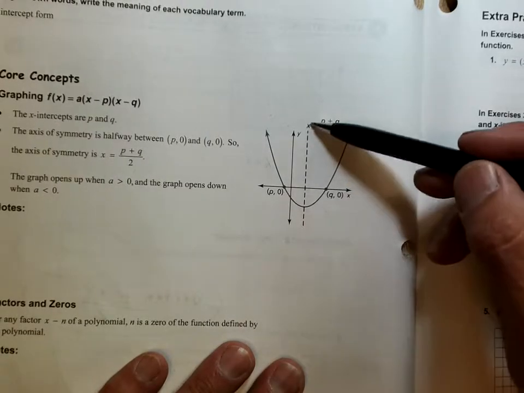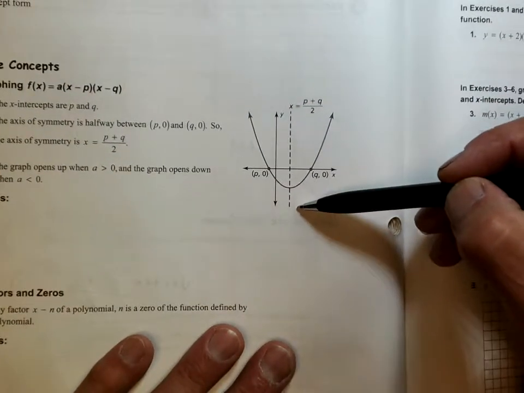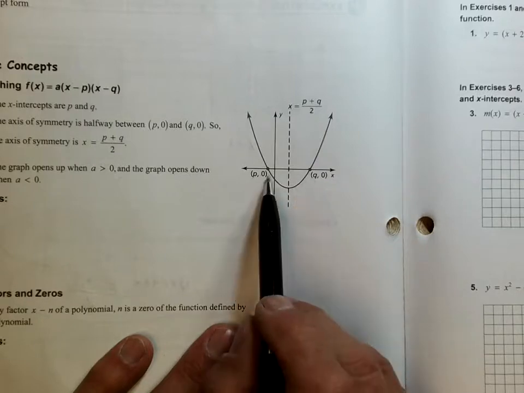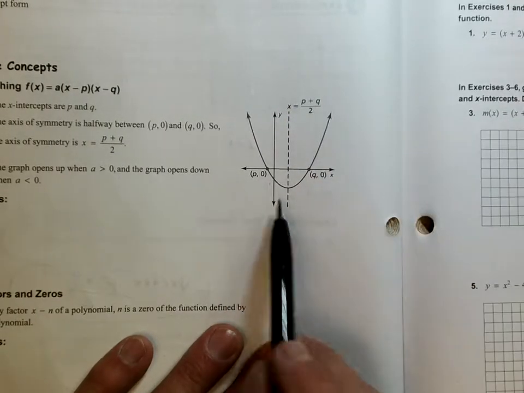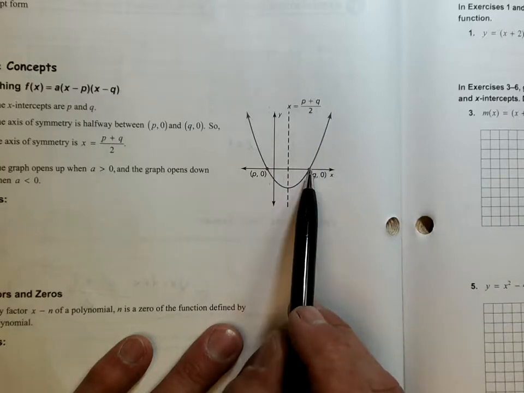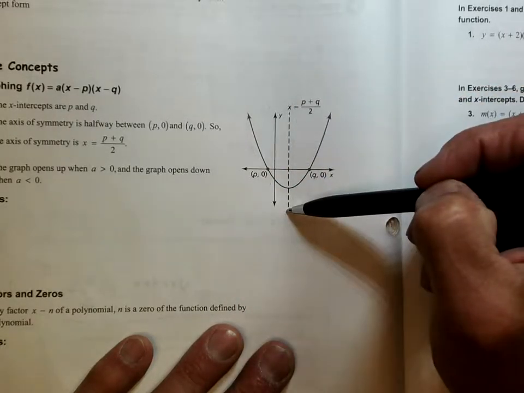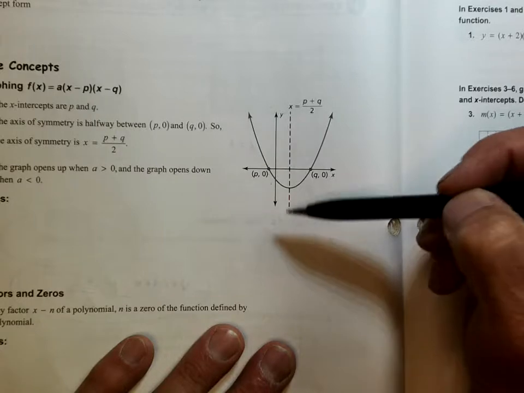We have P and Q. We know the vertex has got to go right through the middle. It's a great picture. It really shows it. We've got P and Q, which could be any numbers, but we know the vertex has got to go right through the middle. So what we do is just average these to find out where it is. The line of symmetry goes right through the middle of your zeros, doesn't it?